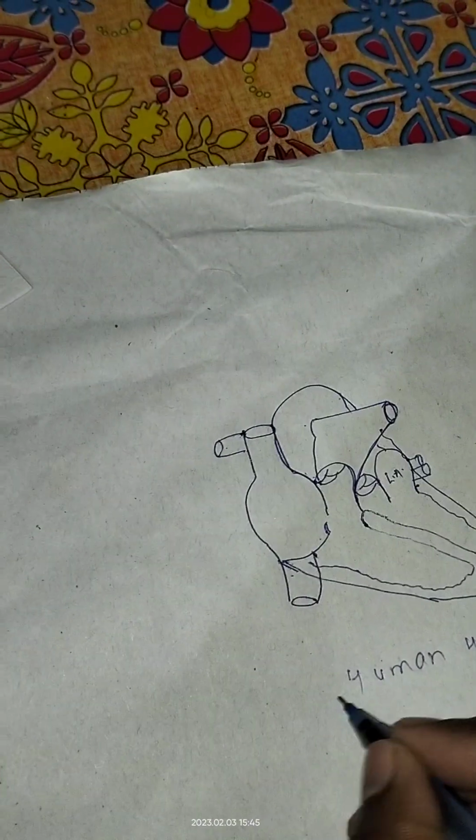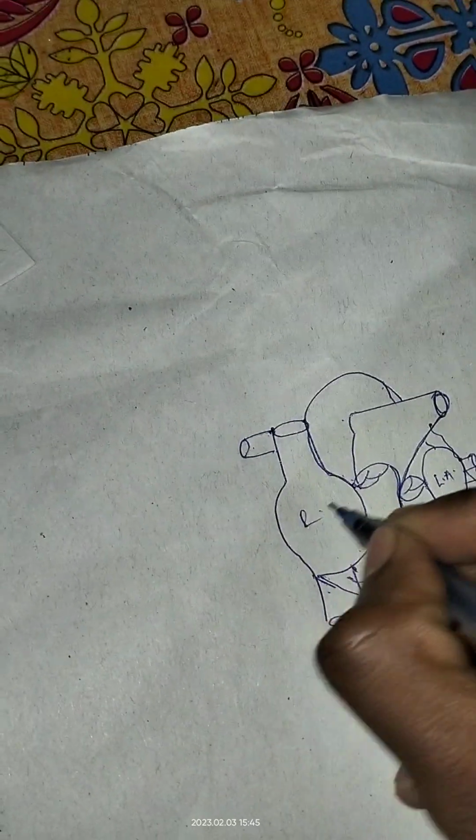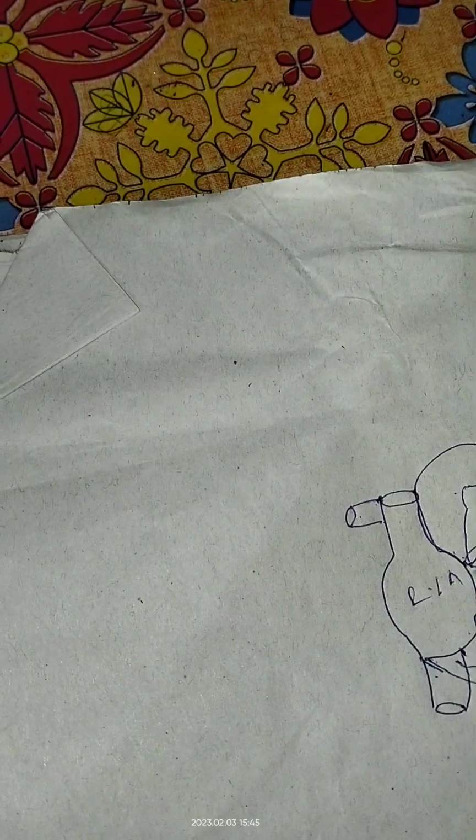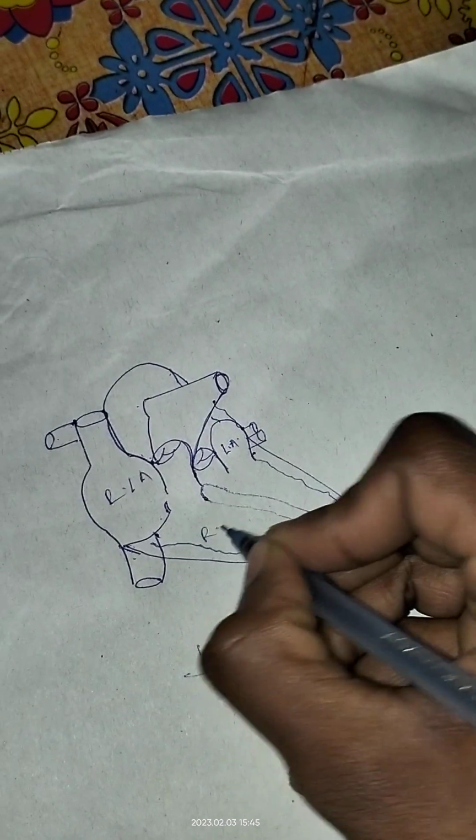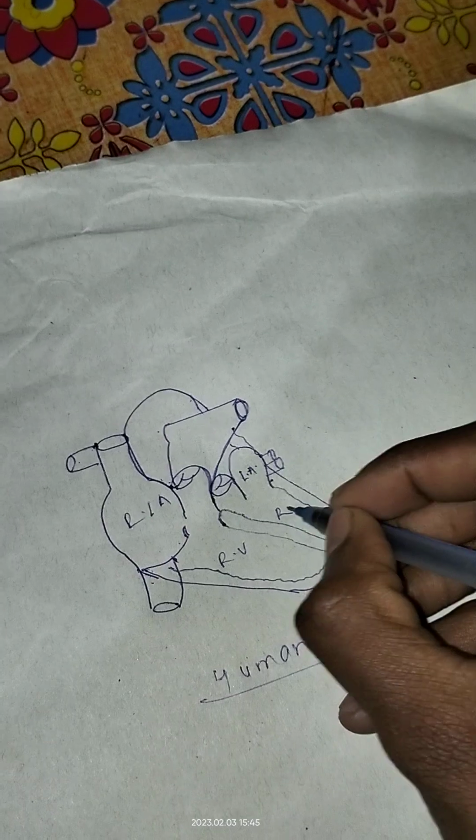Human heart, right atrium, right ventricle, left atrium, left ventricle.